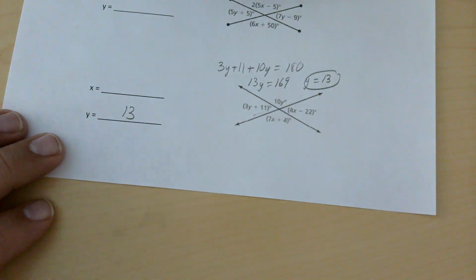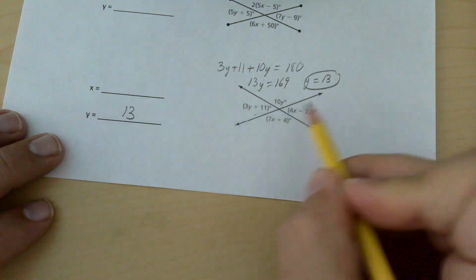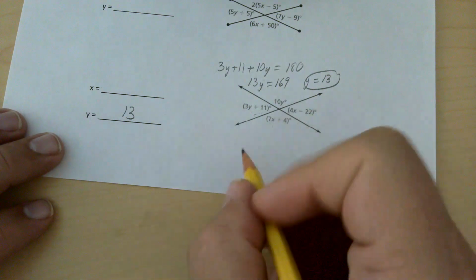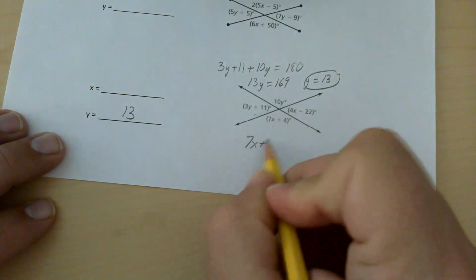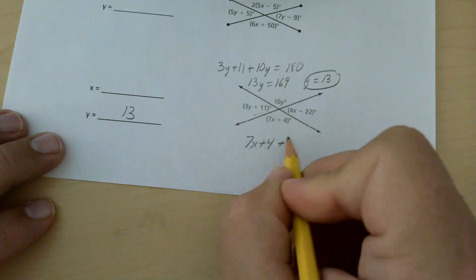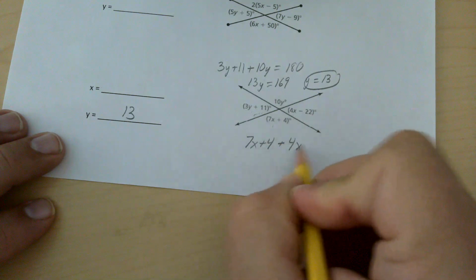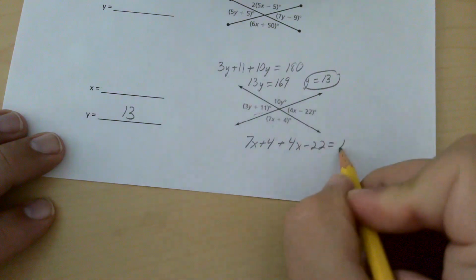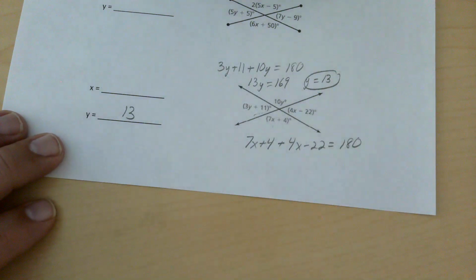To find x, I'm going to set up a very similar equation. I'm going to take the 7x plus 4 plus the other angle, which is 4x minus 22, and we're going to make that 180 because, again, they're supplementary. They are linear pairs, which means they add up to 180.